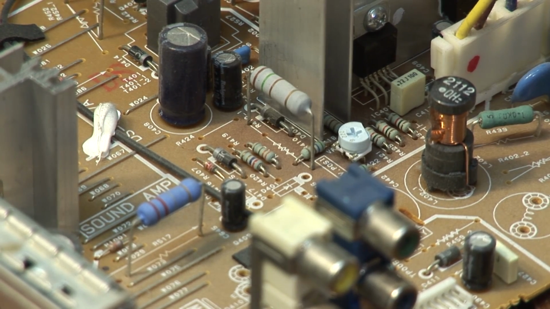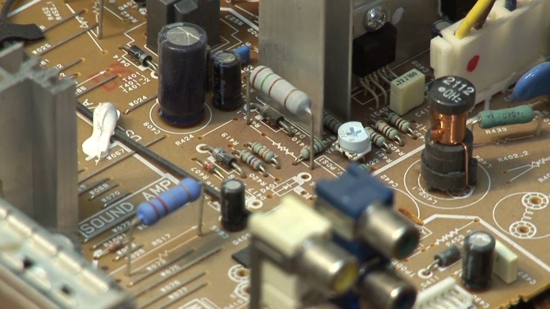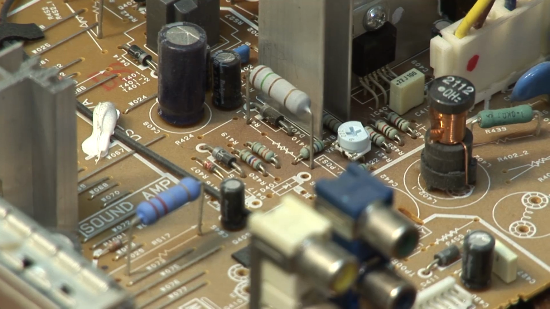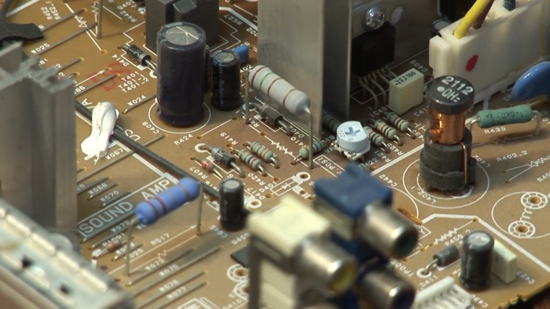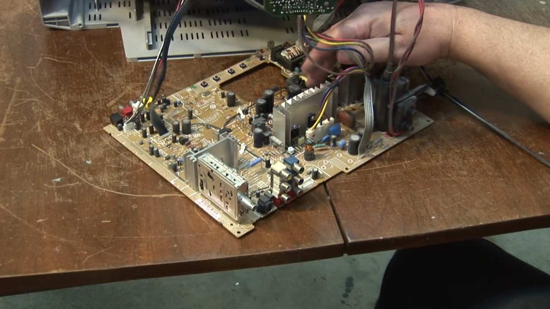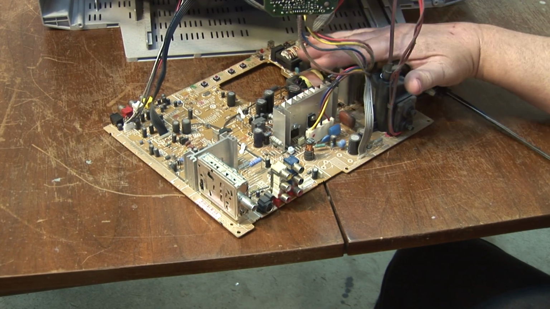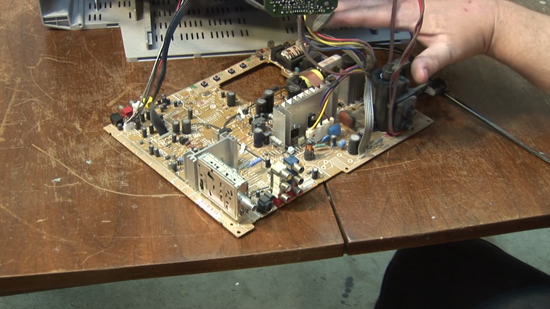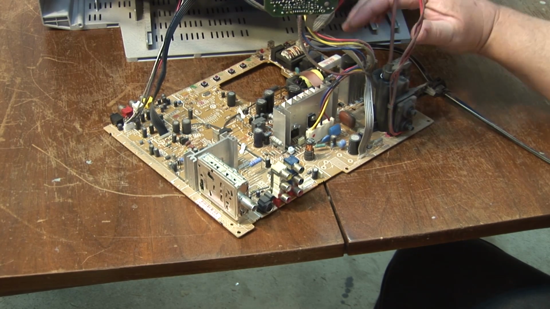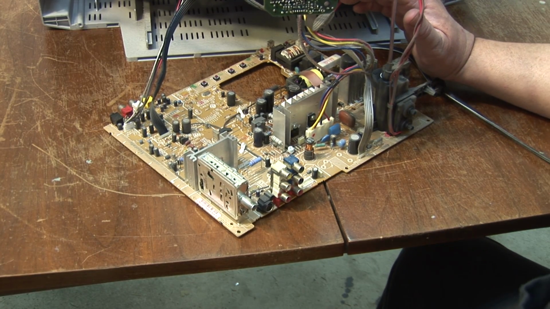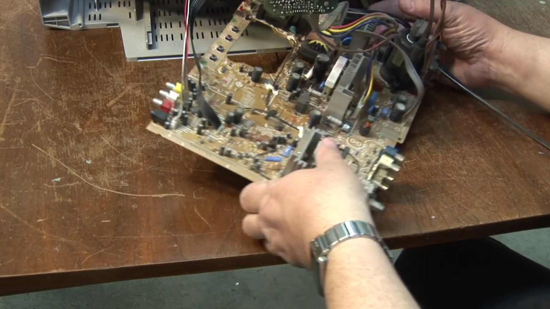This being an AC powered hot chassis set, we're going to use the isolation transformer. I should not say it's a hot chassis set, because it does have a transformer over here, right? The DC side is isolated, but there is a hot side to this chassis, so we are going to be using an isolation transformer for safety.